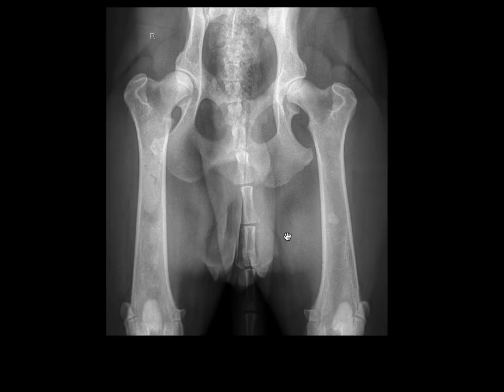Let's go to the other view. Here we can see that when we have both femurs in the view, not only is the right femur affected by this process, but there's also increased opacity in the mid-diaphysis of the left femur.